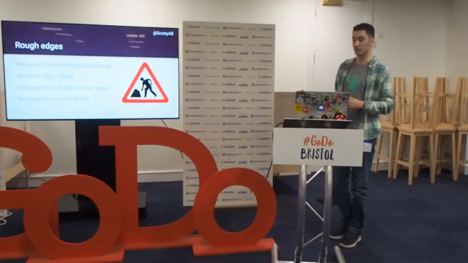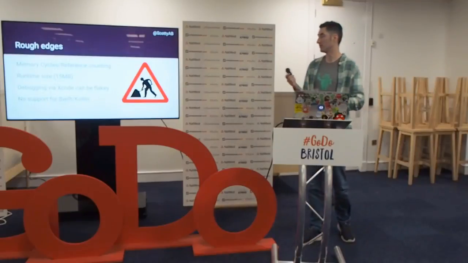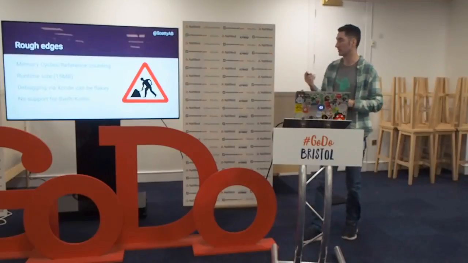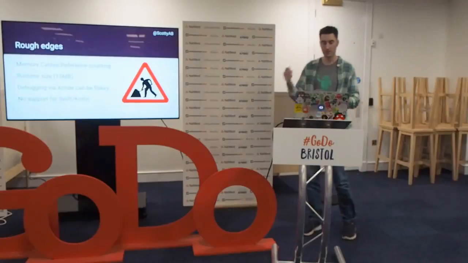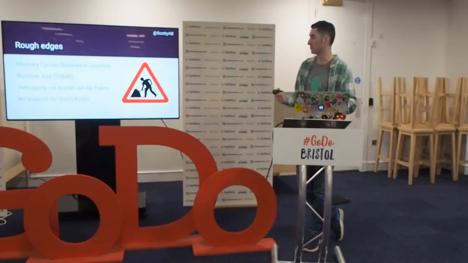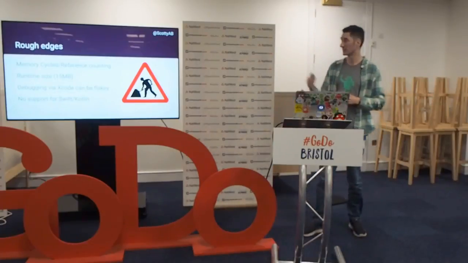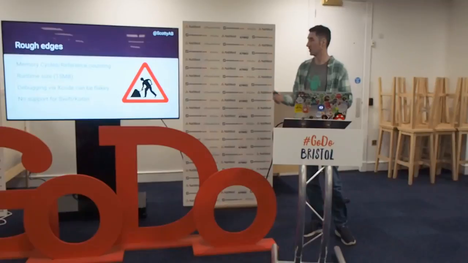So the rough edges: there's definitely stuff in Java you can do that can cause memory and reference counting issues, so you definitely need to run Xcode. I guess it uses a linting tool or something like that to check for reference counting.